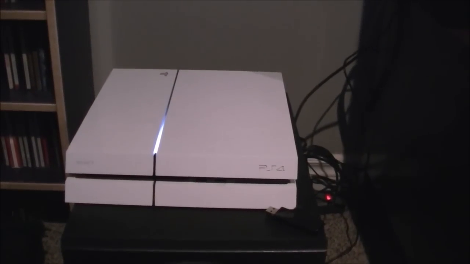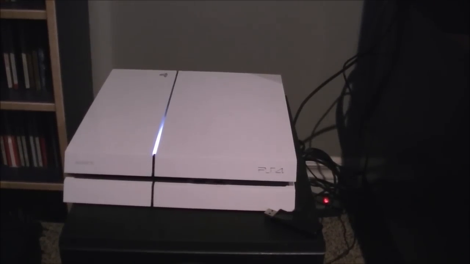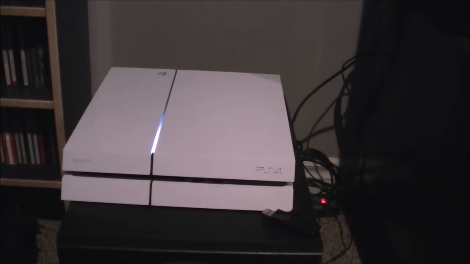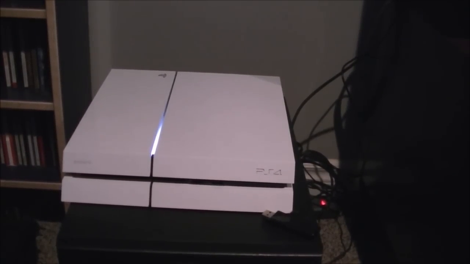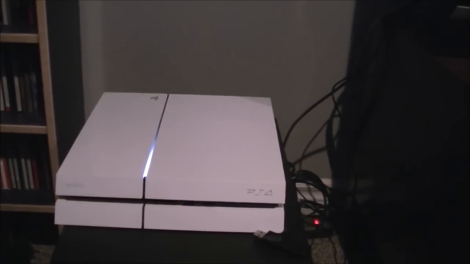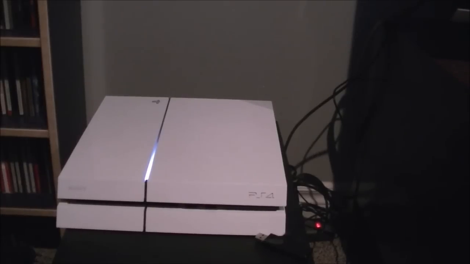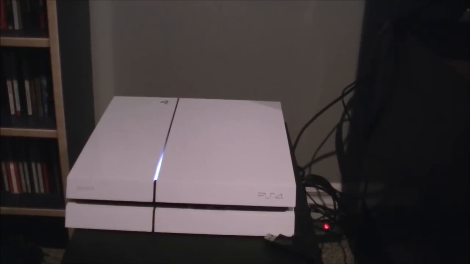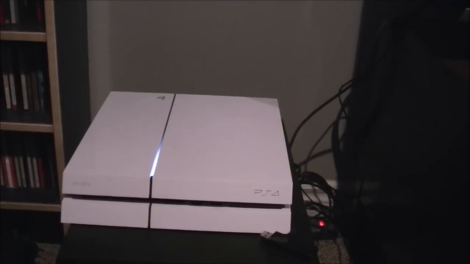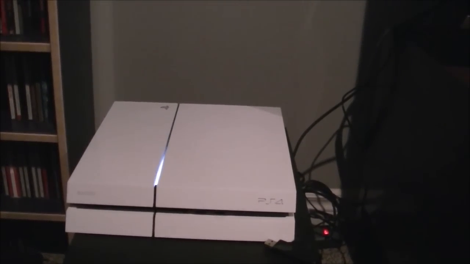So now we're going to boot the PS4 into safe mode. The first thing you want to do is turn off your PS4 system completely. If you're on the dashboard already watching this video, then hold the PlayStation button on your controller, go down to power options, and then turn off PS4. Once you click that, the PS4 is going to shut down completely. Then we're going to have to do 2 simple things to get it to boot into safe mode.